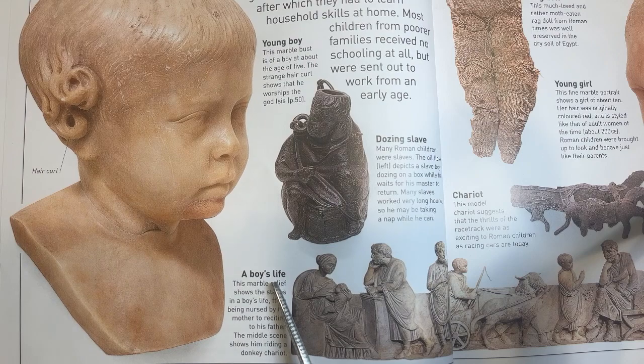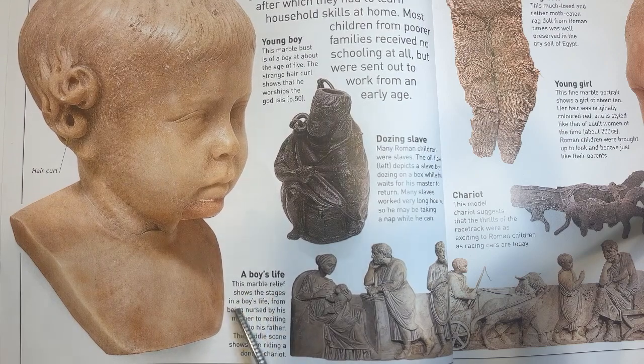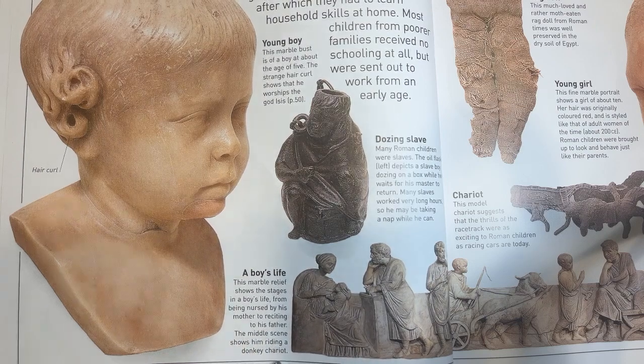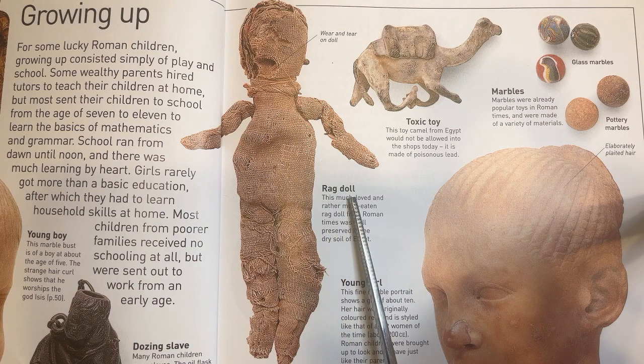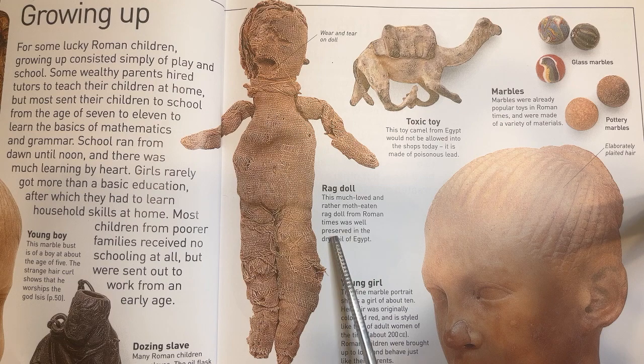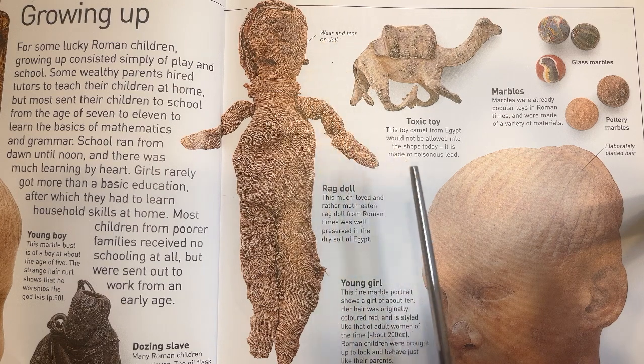A boy's life. This marble relief shows the stages in a boy's life, from being nursed by his mother to reciting to his father. The middle scene shows him riding a donkey chariot. Ragdoll. This much-loved and rather moth-eaten ragdoll from Roman times was well preserved in the dry soil of Egypt. Wear and tear on doll.